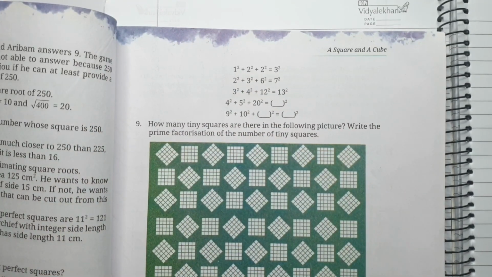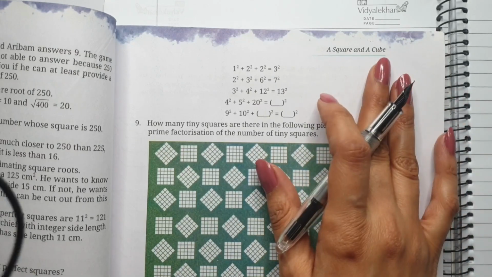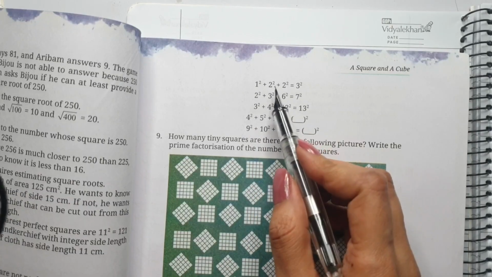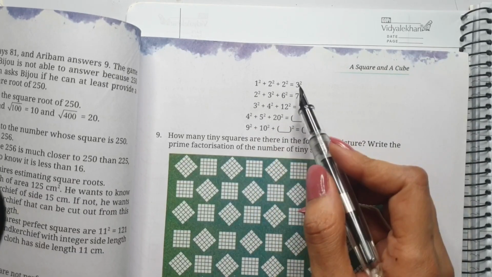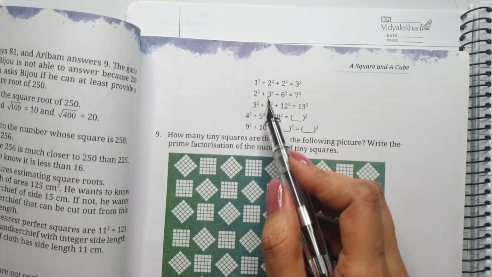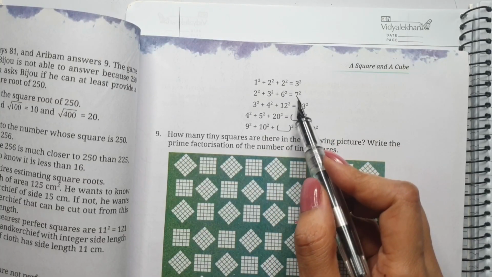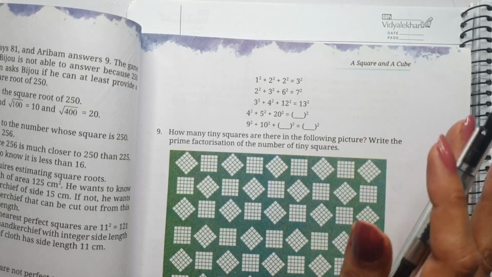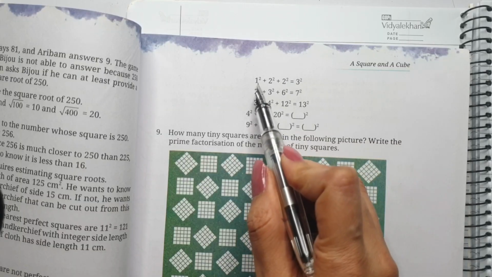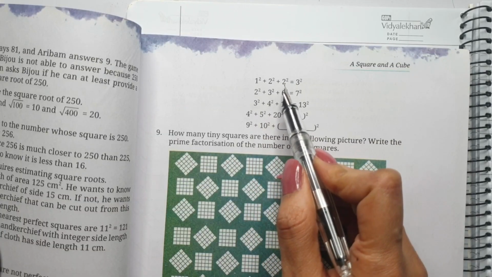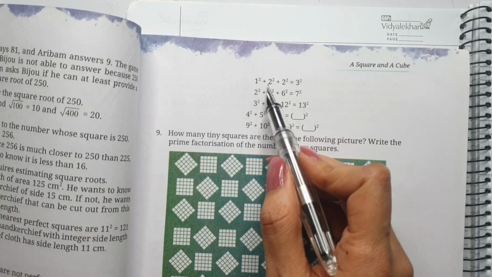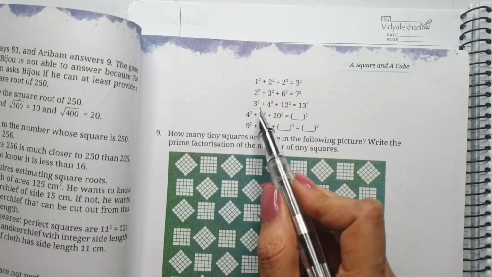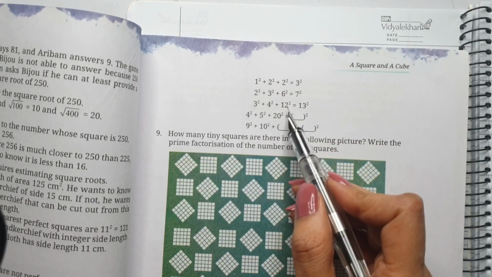So let's look at this. What is happening? You have 1, 2, 2, 3, 2, 3, 6 and 5, 7, 3, 4, 12 and 13. The first thing that we see is that if you multiply 1 and 2, you will get the third number. So 1 into 2 is 2. 2 into 3 is 6. 3 into 4 is 12.